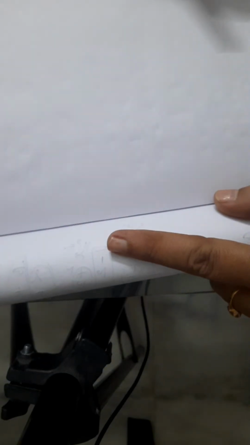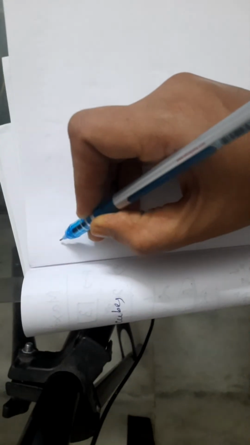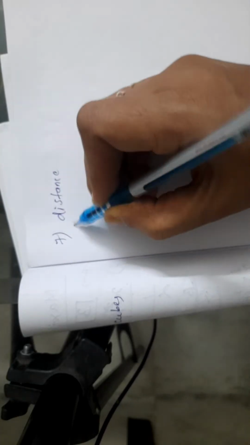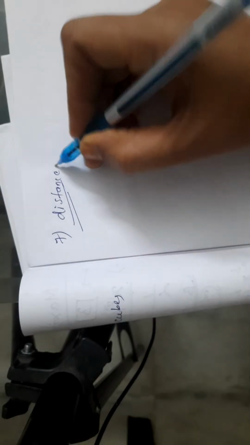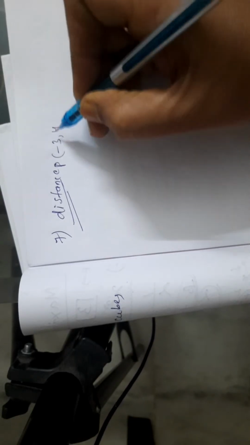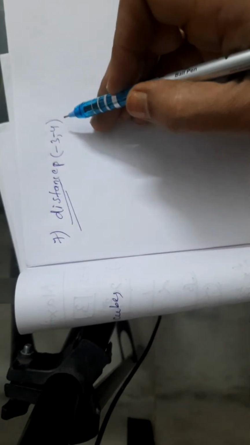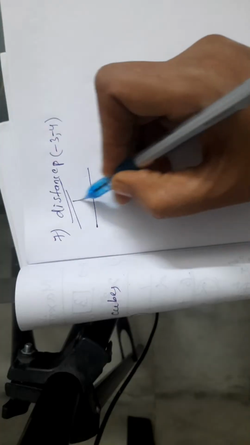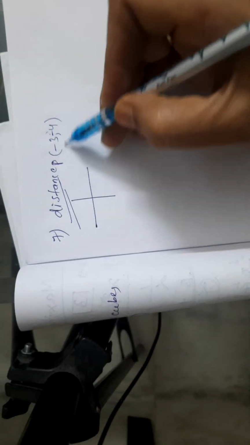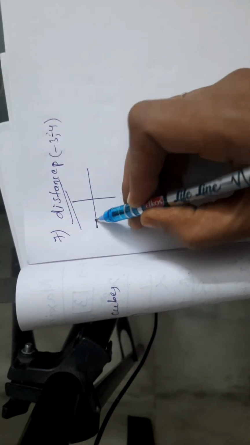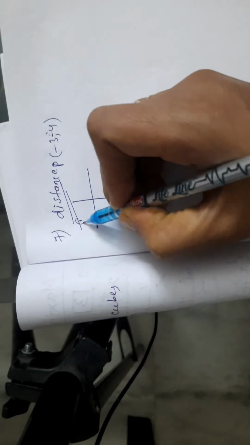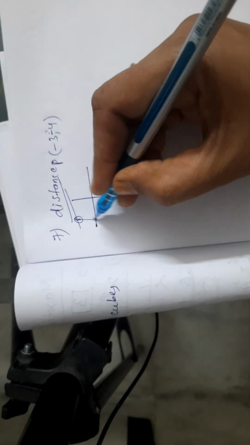Distance of the point P from the x-axis in unit. So here we need to find the distance of the point. This question was there in last year's paper also. So this kind of question, not the same. The point is (-3, -4). We need to find the distance from the x-axis. If you get confused, place this point: it's -3, somewhere here, and -4.